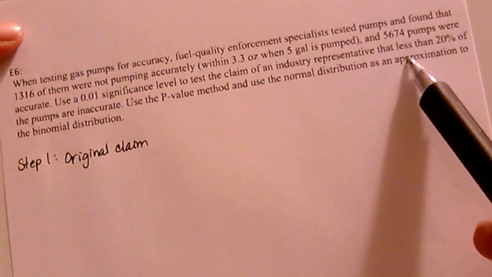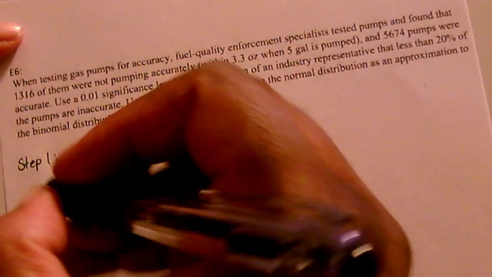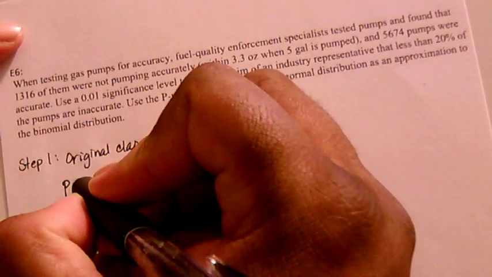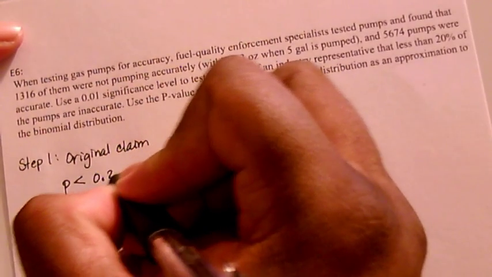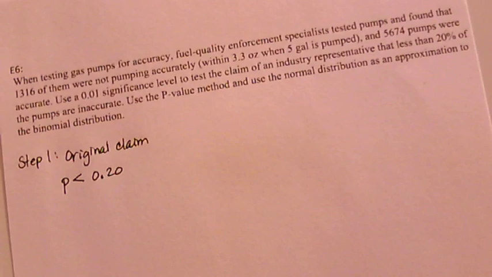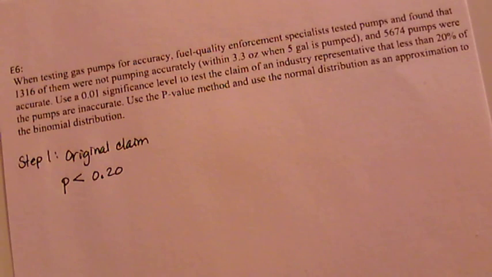And it says less than 20% of the pumps are inaccurate, so P is less than 0.20. That's how we write that in symbolic notation. P is less than 0.20. The proportion of gas pumps is less than 0.20.